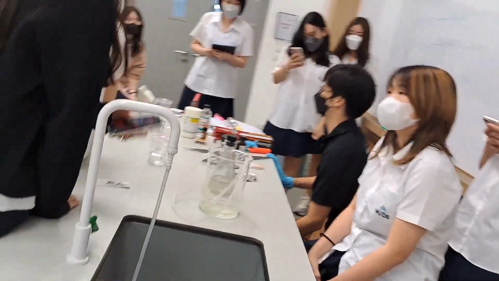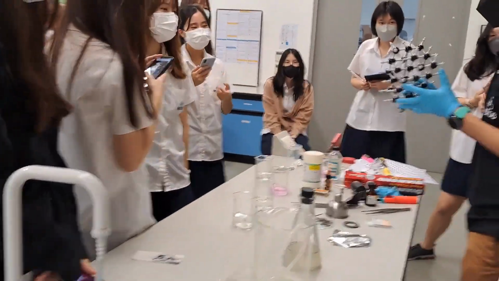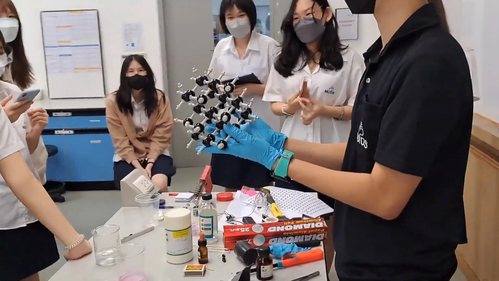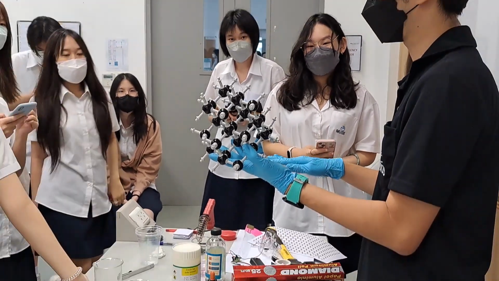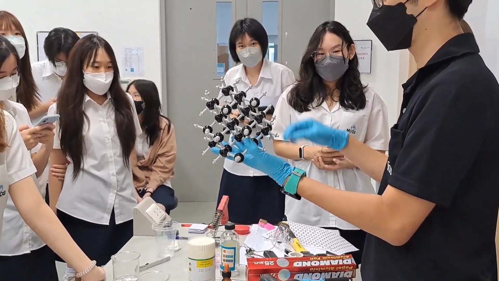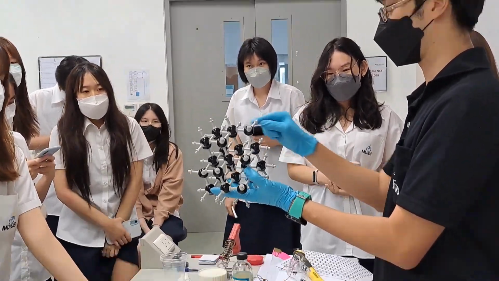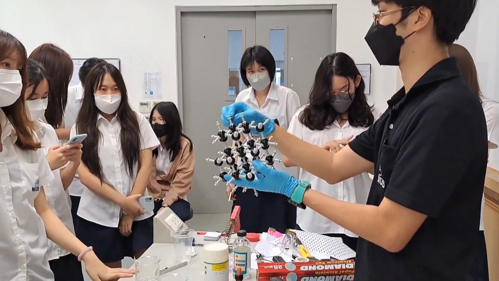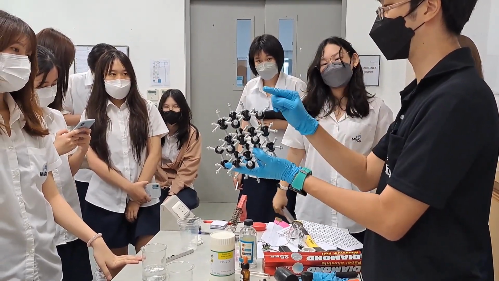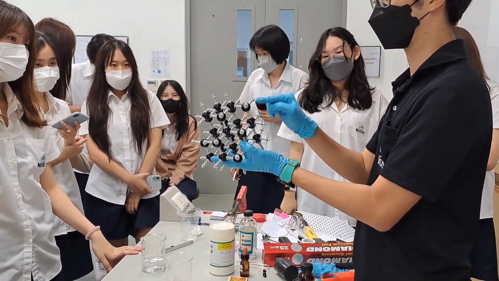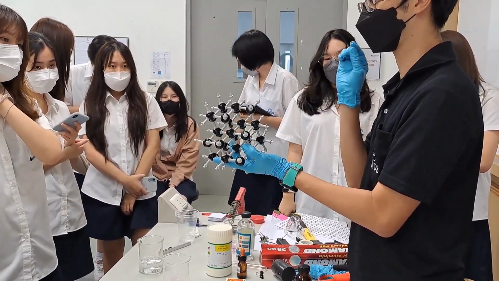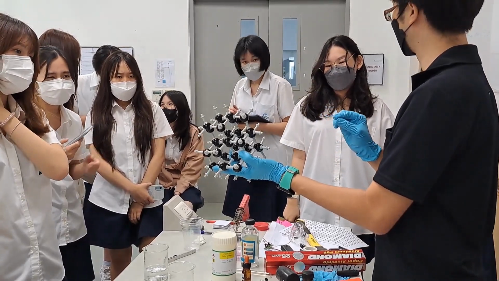I don't have a real diamond because it's too expensive. This is the structure of diamond. It doesn't have a two-dimensional connection, but itself is a three-dimensional connection. So, this is the edge, right? Let's imagine there are two carbons connected to this one. Can you pick any one, because they are the same, and tell me how many carbons it is connected to?